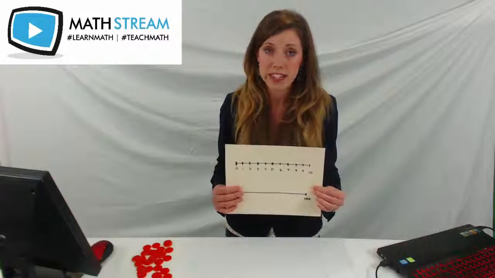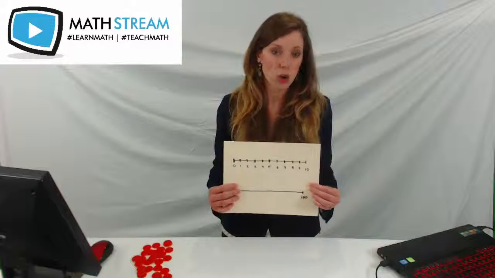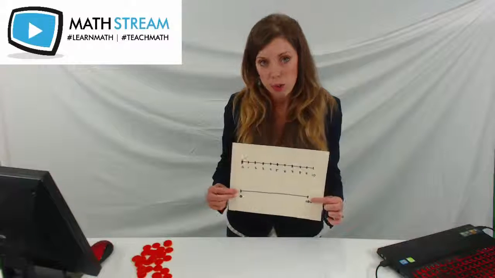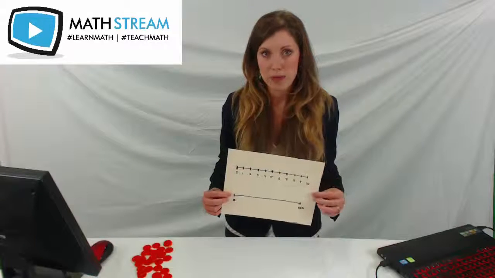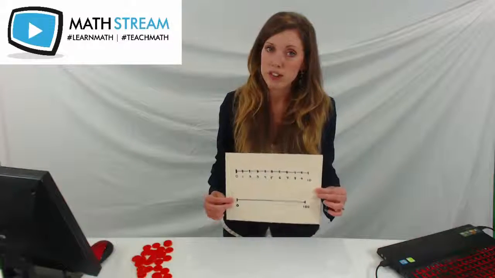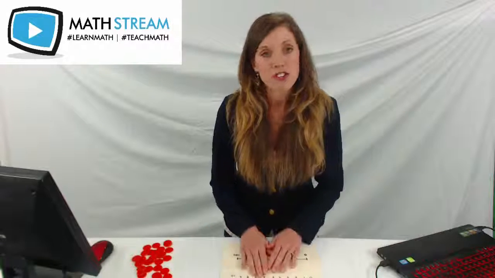So the biggest takeaway here is make sure when you're dealing with very young kids, don't jump ahead and don't use an open-ended number line. Make sure that everything is very concrete, very visible to them, and that should help them with their knowledge of numbers. And that should wrap up for now the information in Chapter 3.